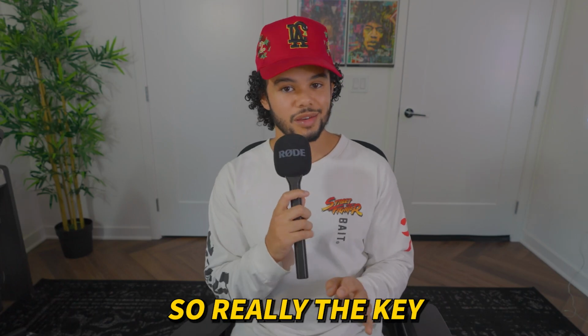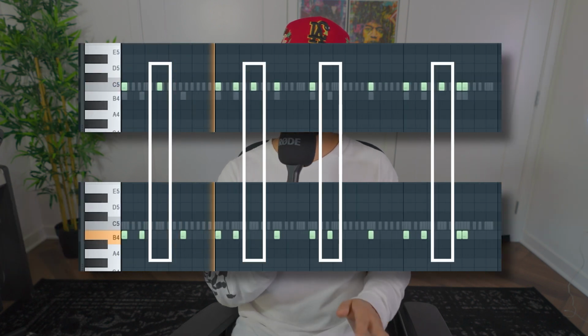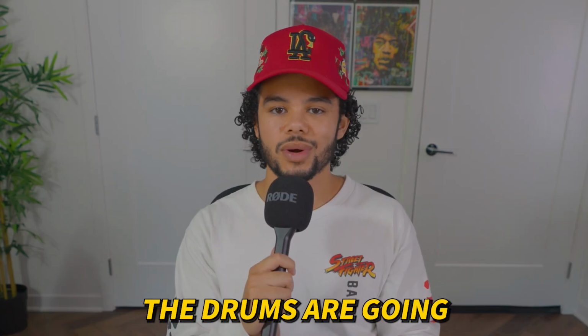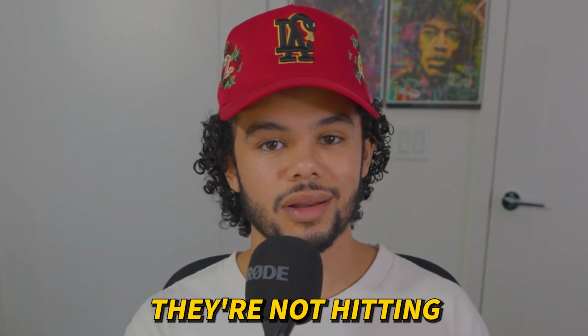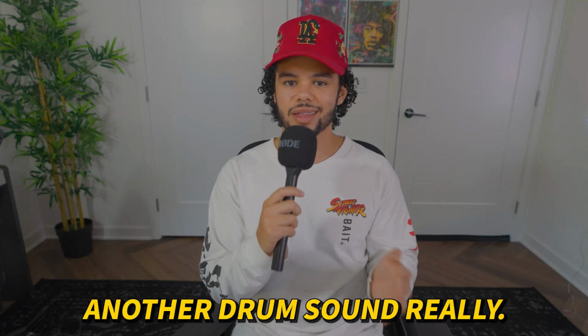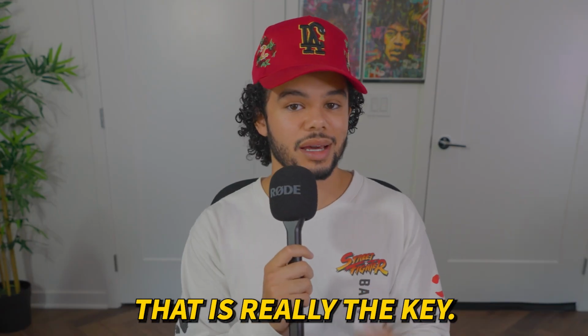So really the key is the spots where the 808 is hitting and the kick is not hitting. The reason why it creates so much bounce is because when the kick and 808 are hitting together, the drums are going to be hitting their hardest. Then when they're not hitting in the same spots, it creates more bounce as it just acts as kind of like another drum sound really. So make sure you do that. That is really the key.